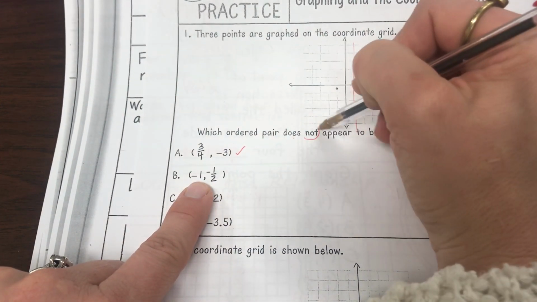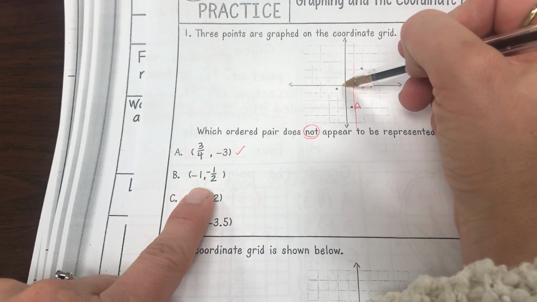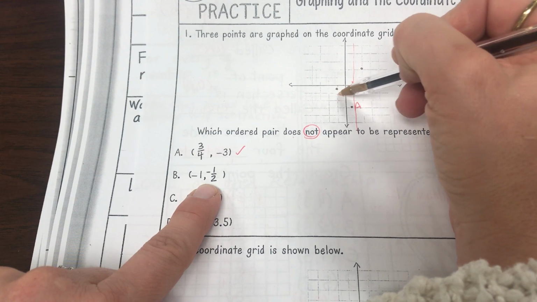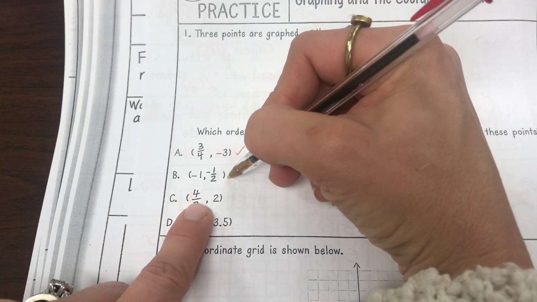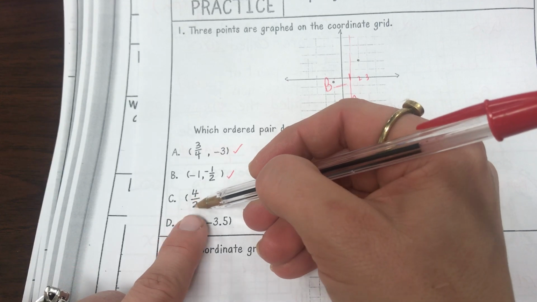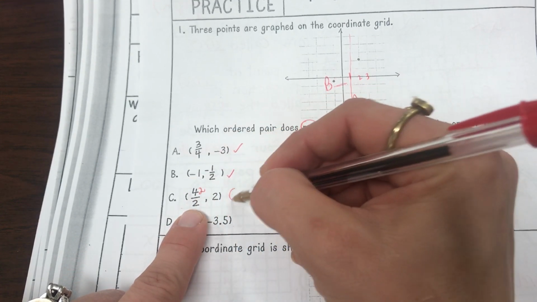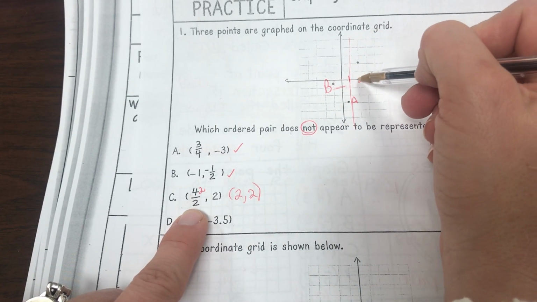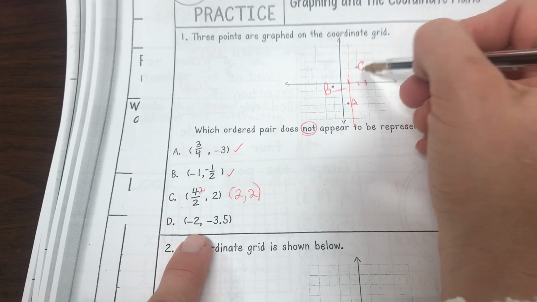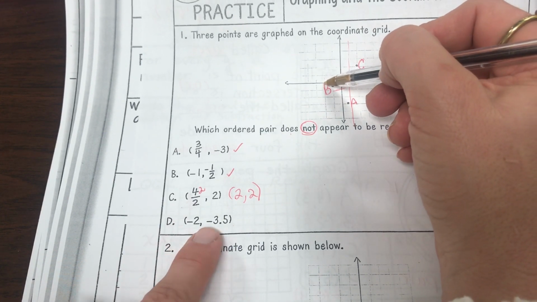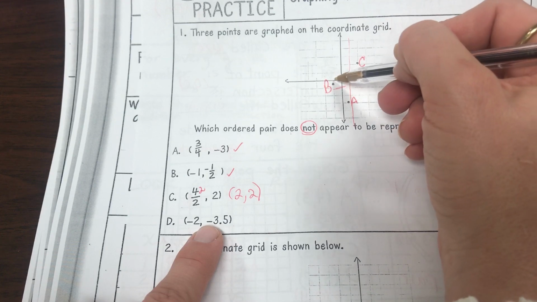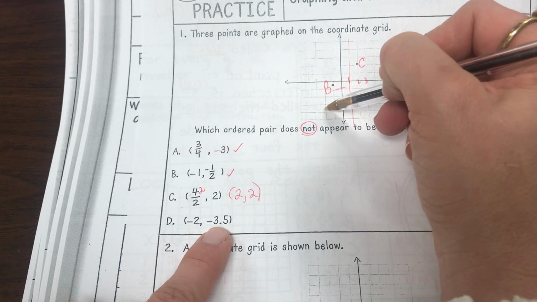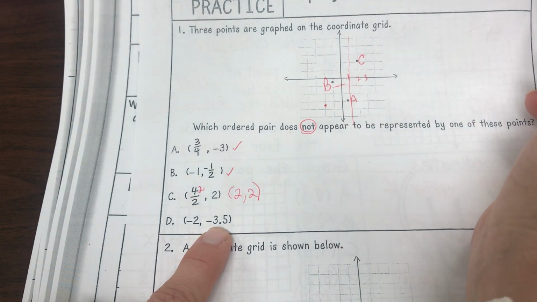So that's on there. We want one that does not appear. -1 and then -1/2. So I'm not going to quite go to -1 right here. I'm going to go to -1/2. So there's B. That's on there. 4 divided by 2 is 2. So this actually is (2, 2), just written in a weird way. So (2, 2). So that's answer choice C. And then answer choice D is (-2, -3.5). So we go -2, down 1, 2, -3, -3.5 would be right there.